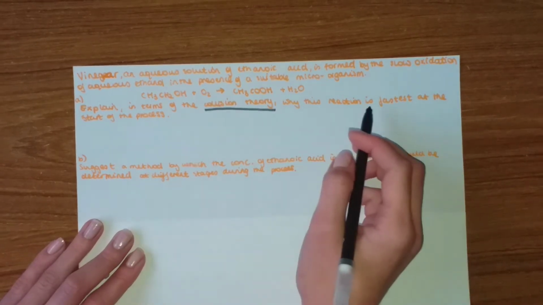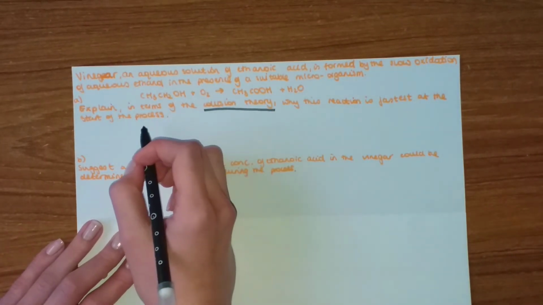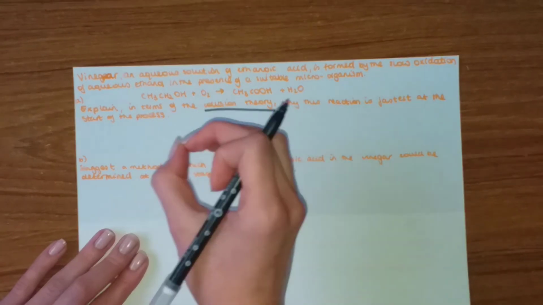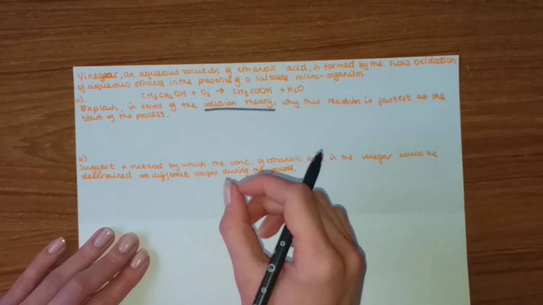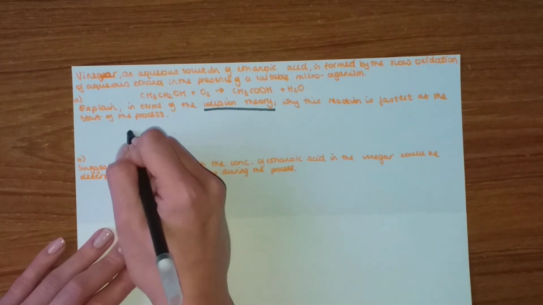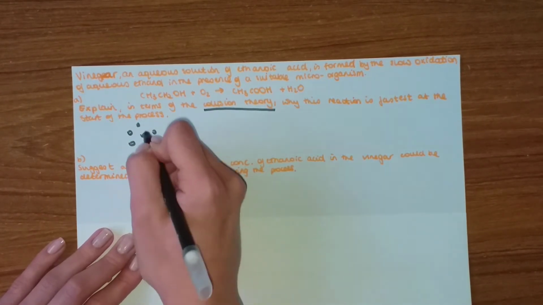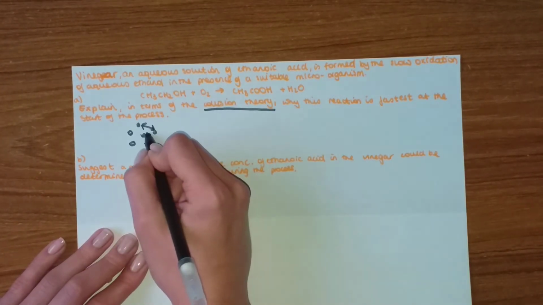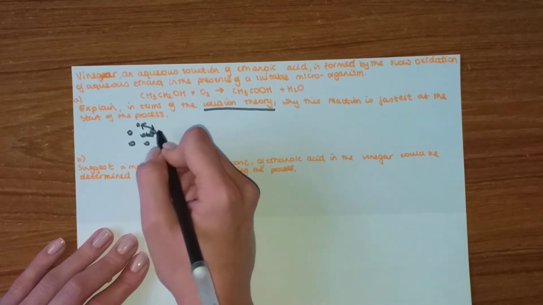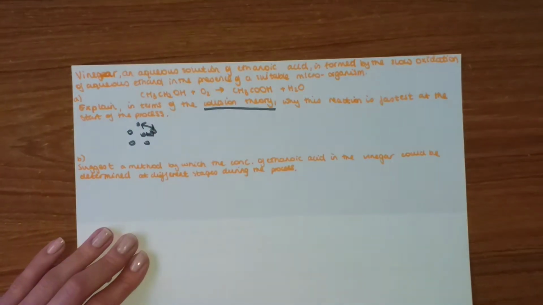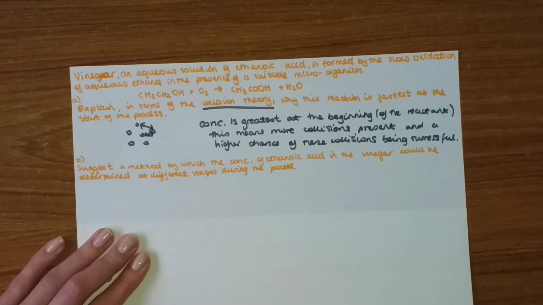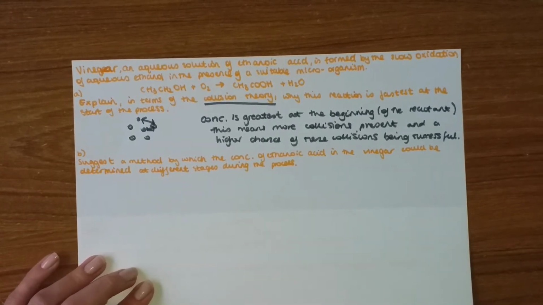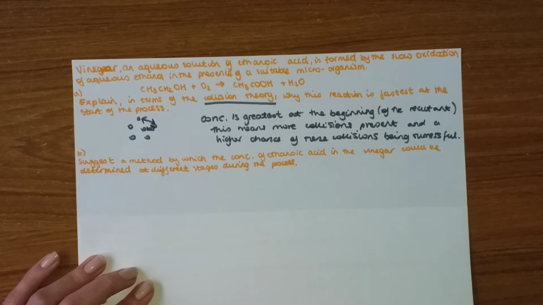our reaction is fastest at the start of the process because the concentration of the reactants is greatest at the beginning. If the concentration is big, that means there are lots of particles flying around so they can collide, and they will collide more often because there's a lot of them. This means that more of them will be successful. What I wrote is: concentration of the reactants is greatest at the beginning. This means more collisions and a higher chance of these collisions being successful.